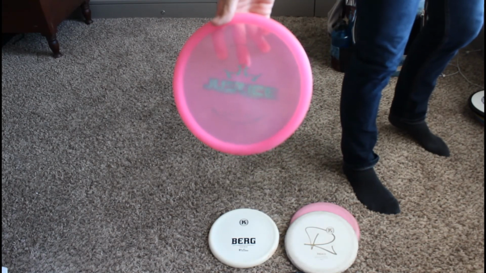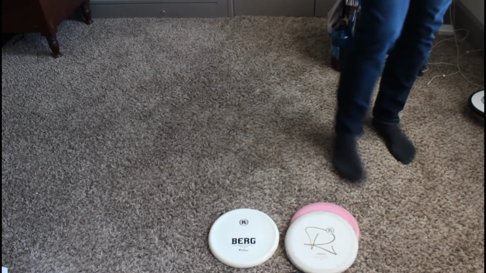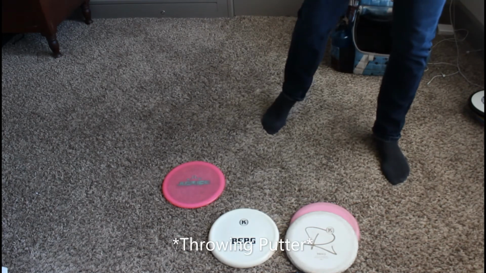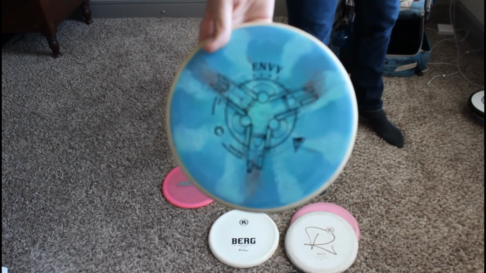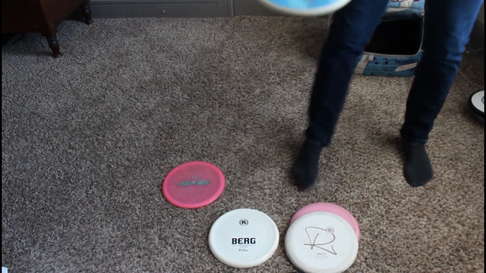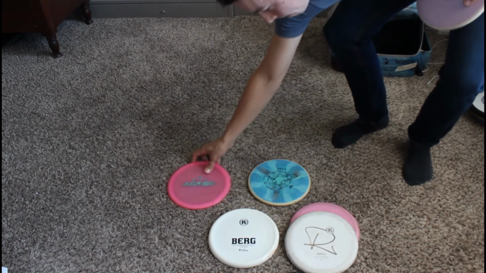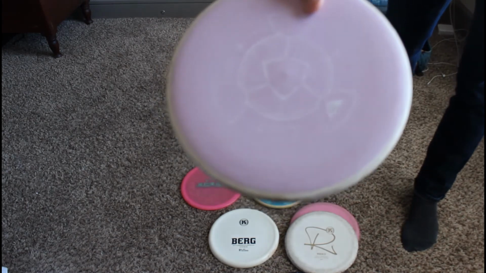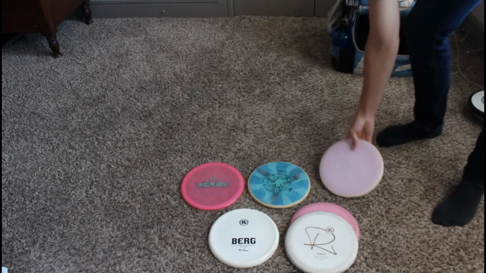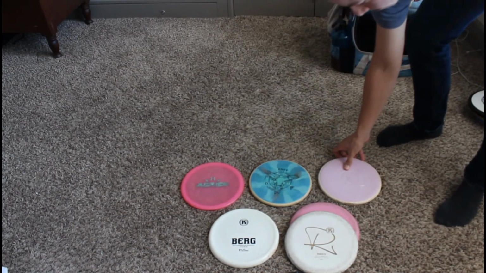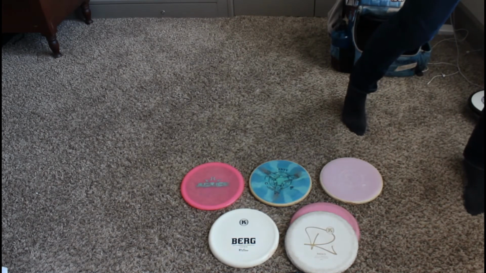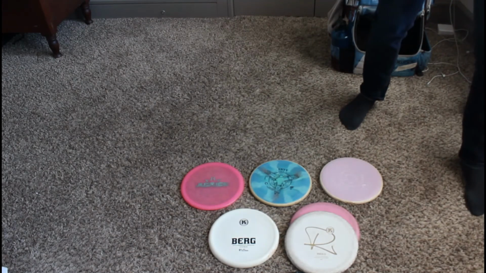Now we're going to start on the throwing putters. That is an example of a very overstable putting putter. This is my go-to stable driving putter. And then what I'm going to show next right here is the same disc, but it's been thrown a lot, so it's beaten in. And when a disc beats in, it slowly loses stability, so it goes in the direction of understability. So that one has lost some of its stability, so it's filled in to the understable slot.